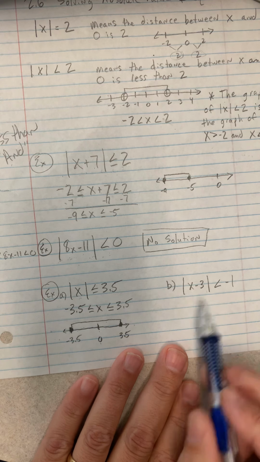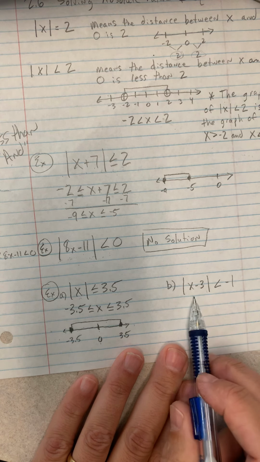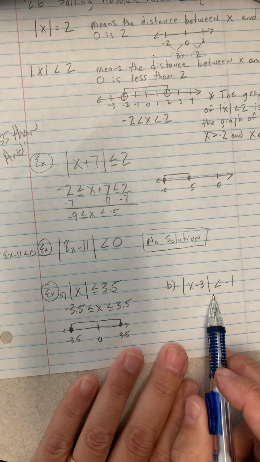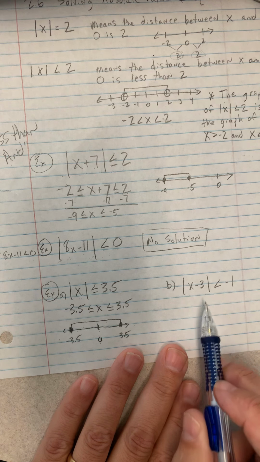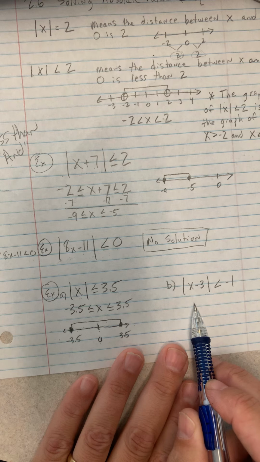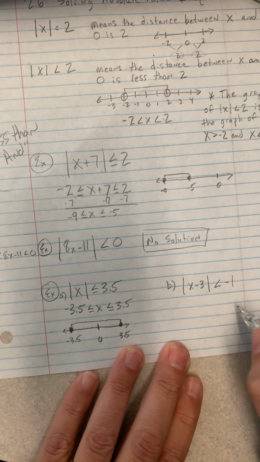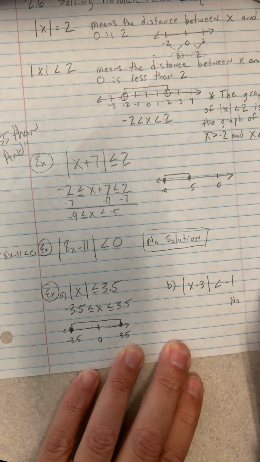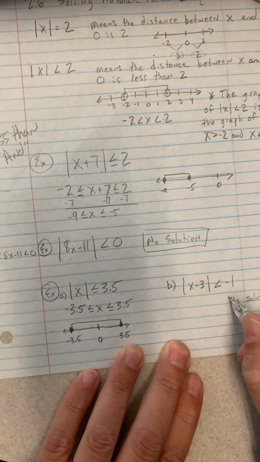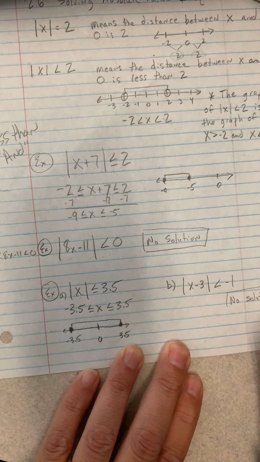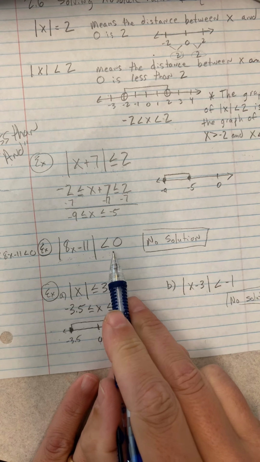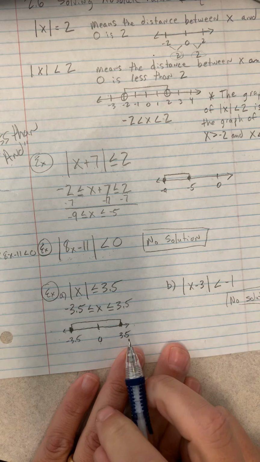If I look here and I take the absolute value of something, I don't even care what that something is. The last thing I'm going to do is take the absolute value, which makes it positive. Is a positive number going to be less than negative 1? No, it's not. This is no solution as well. When do you have to look out for those? When you have numbers that are less than 0, numbers that are less than a negative.